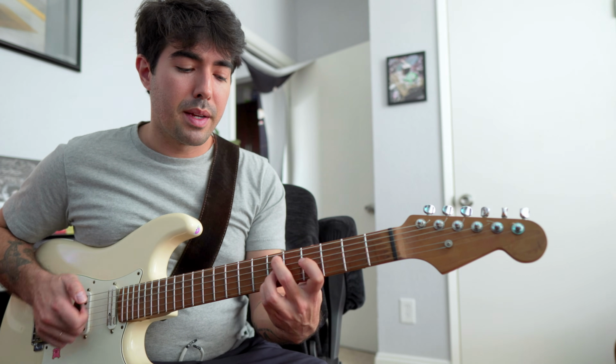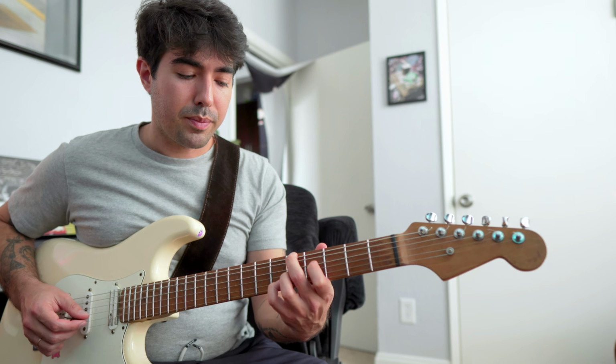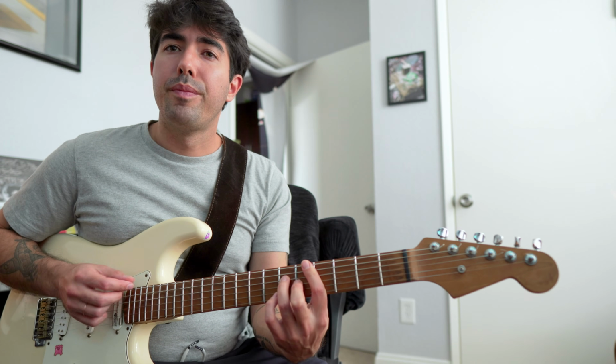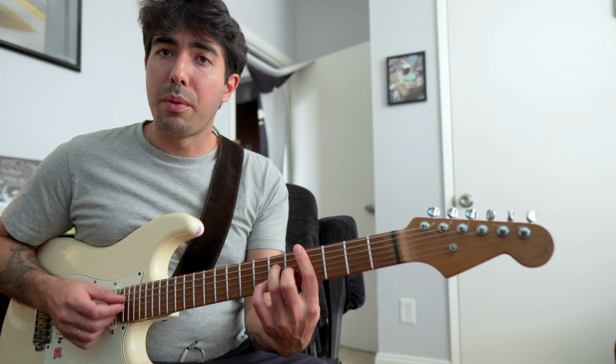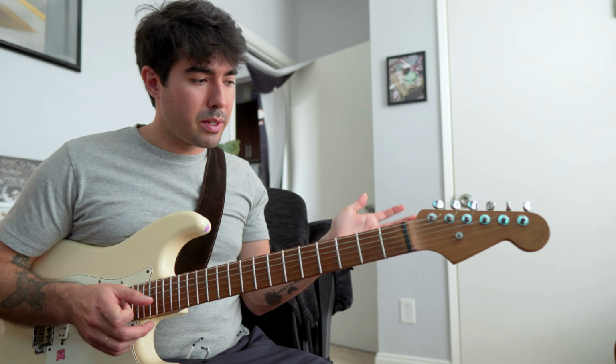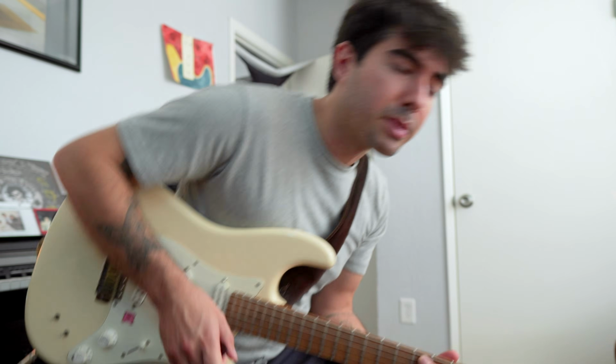So I'm doing a minor 9 to this chord, and then I'm ending on this, which is like an A flat with a 4 in it. But my point in this video is you don't need to know what the complex chords are. Let me loop this real quick.